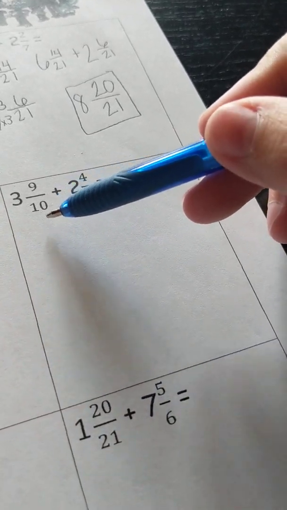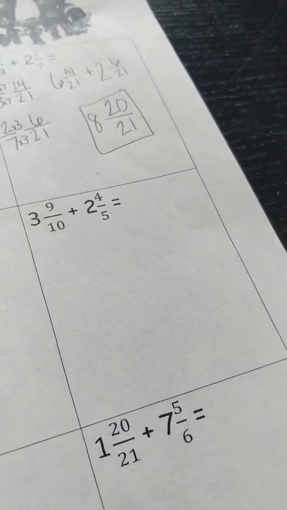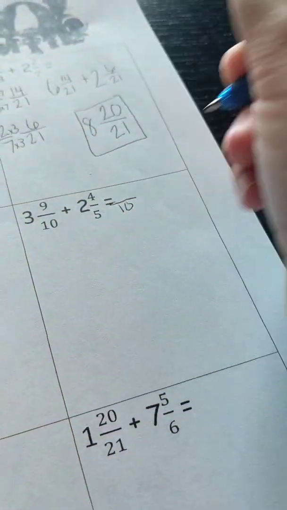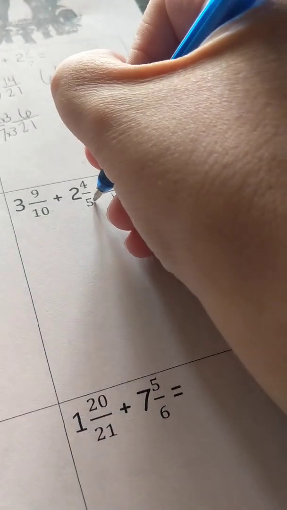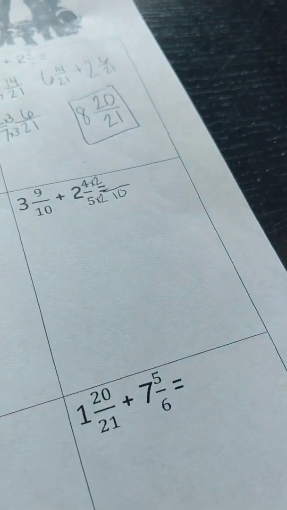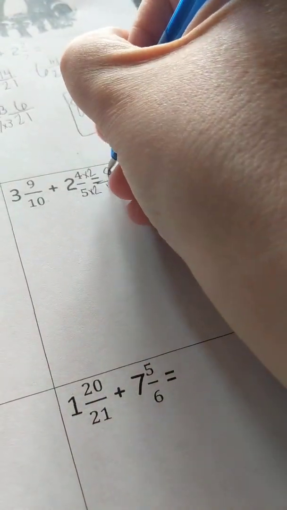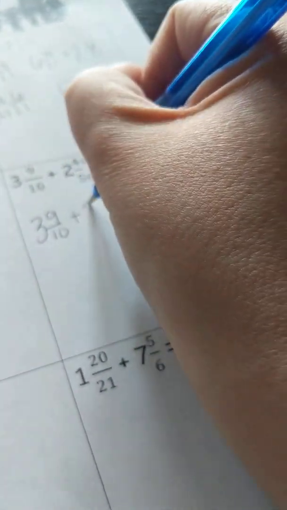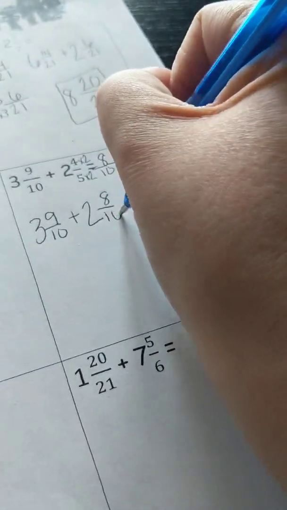So instead of changing both to be 50, we just change one fraction. To do that, we can times 5 by 2. Do the same thing to the top, times it by 2. So 4 times 2 is 8. Now my new fractions are 3 and 9/10 plus 2 and 8/10.